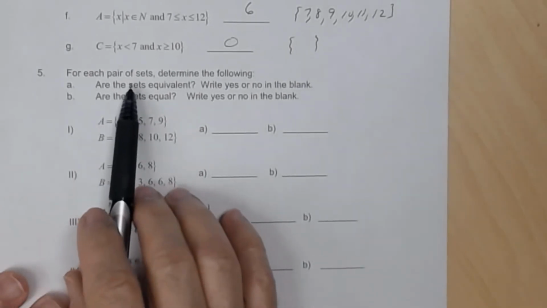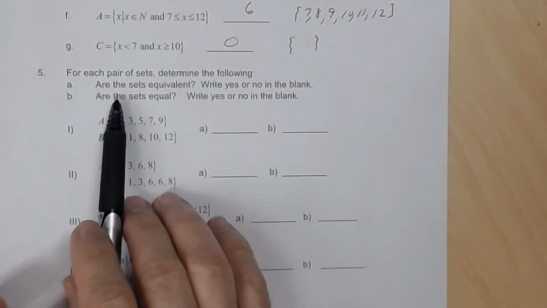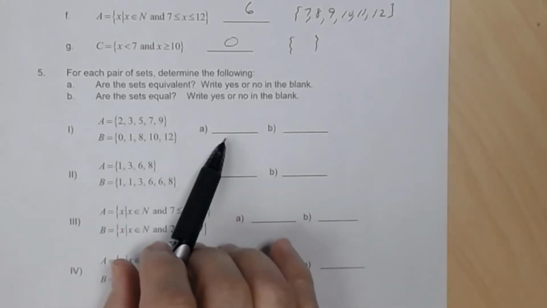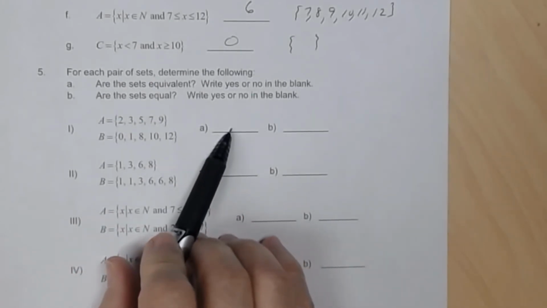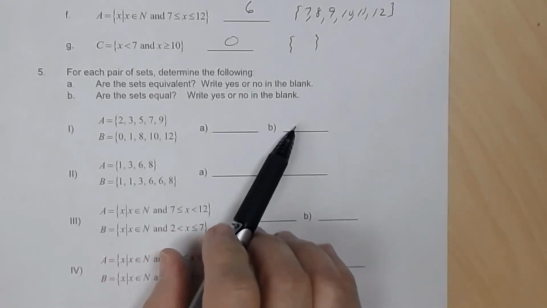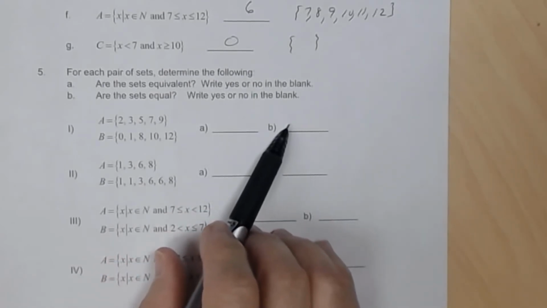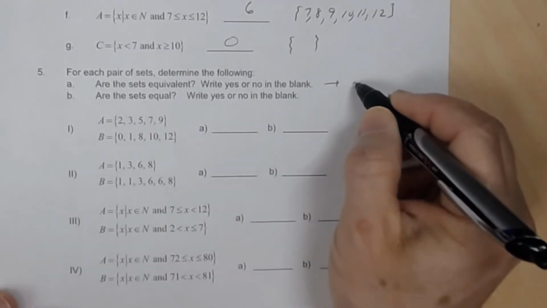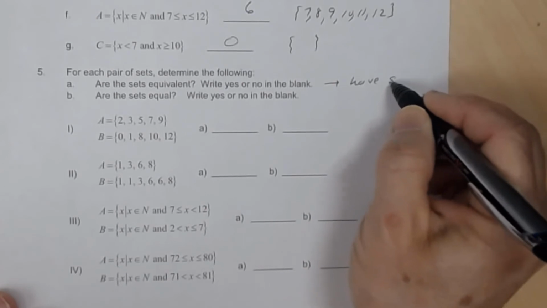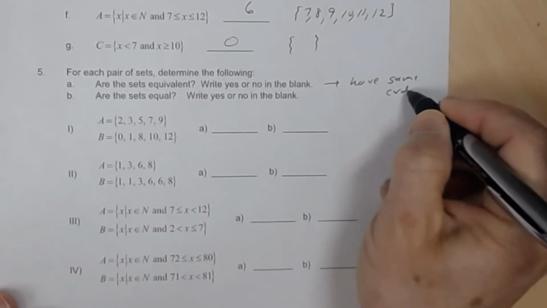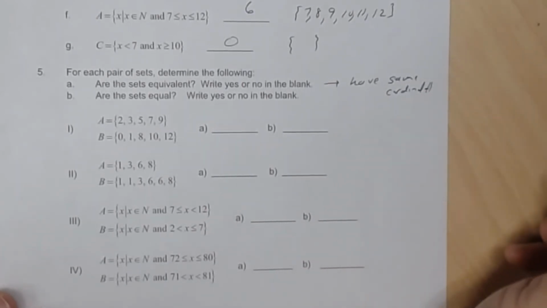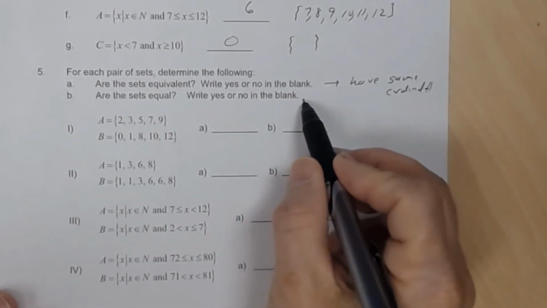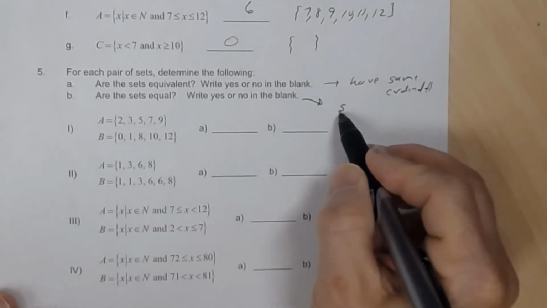All right, 5. For each pair, determine whether the sets are equivalent or equal. So for part A, you're going to say yes or no. Yes, it's equivalent. No, it's not equivalent. B, you're going to say yes, it's equal. No, it's not equal. All right, so remember, equivalent sets have the same cardinal number. That's all that is. Equal sets have the same elements.